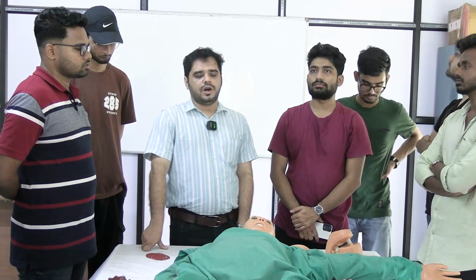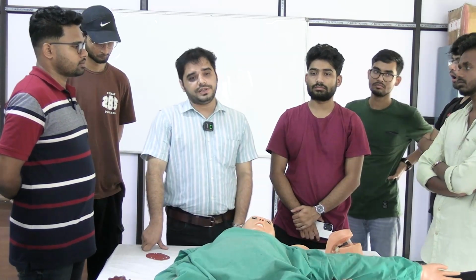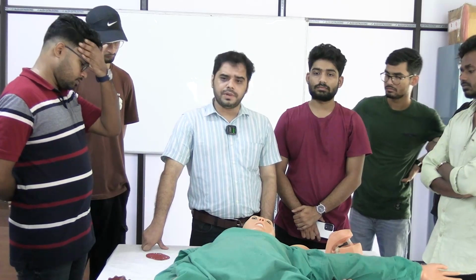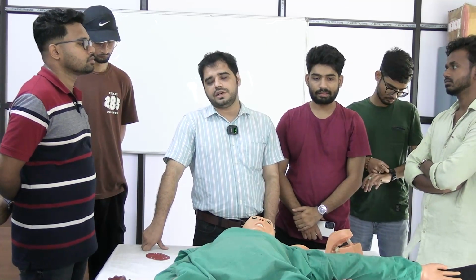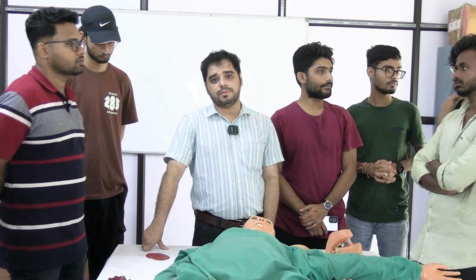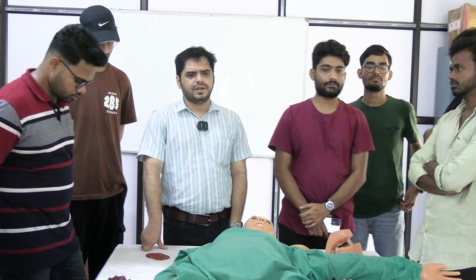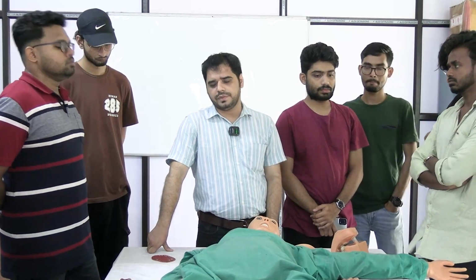So how do we approach or identify the nerve? There are three types. One is the blind approach, one is the nerve stimulator approach, and the third is the ultrasound-guided approach. First, you have to know the blind approach. The blind approach is very confusing. Sometimes the block will happen or sometimes it fails.